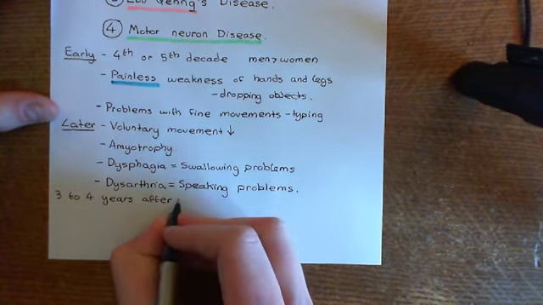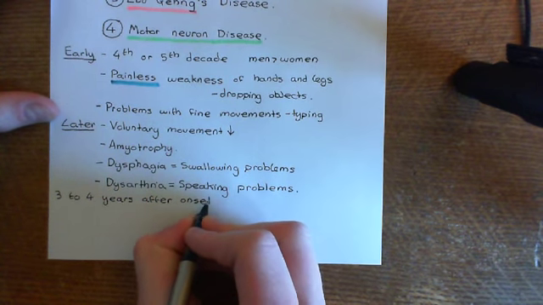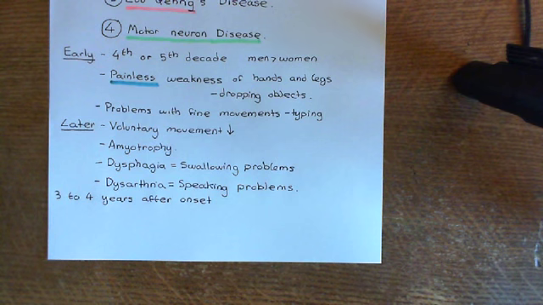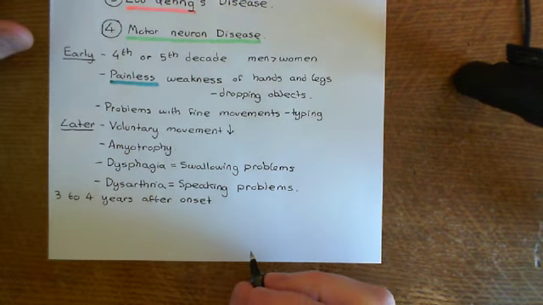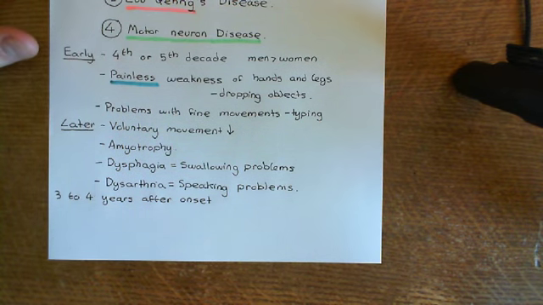Now, how does it lead to death? Basically, you're losing the ability to control skeletal muscles. The diaphragm is a skeletal muscle, so you're going to start losing the motor neurons which innervate the diaphragm. Your diaphragm's going to become weaker and weaker, and that's going to lead to problems with breathing. When your diaphragm is too weak to move enough air into your lungs to deliver enough oxygen to your blood and then to your peripheral tissues, you're going to start getting problems. And death due to failure of the respiratory system is called respiratory failure.